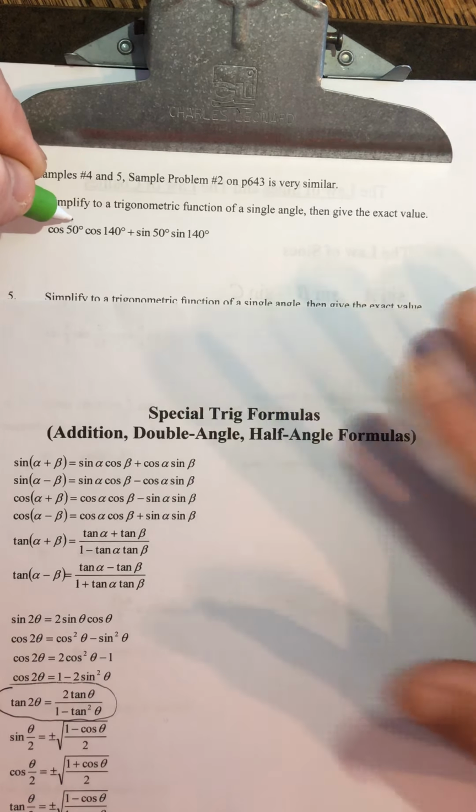Look it over carefully. It matches up exactly. So this would be equivalent to the cosine of the first angle, 50, minus the second angle, 140. We just write that out as the cosine of 50 minus 140. Well, 50 minus 140 is negative 90, so it's the same as the cosine of negative 90 degrees. So that is the first part. We got it to a trig function of a single angle. That's part 1, and then give the exact value.